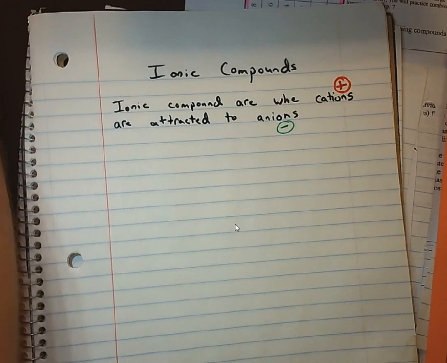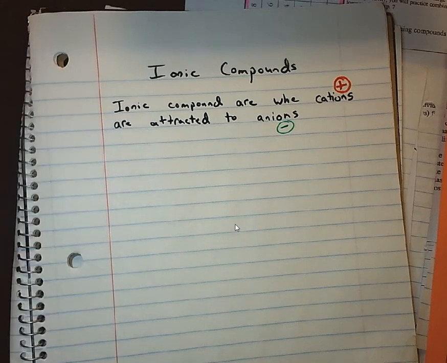Okay, nerds, let's get started. These are going into our notebook. We're going to do notes on ionic compounds. Pause when you need to, and fill in, use a few colors.